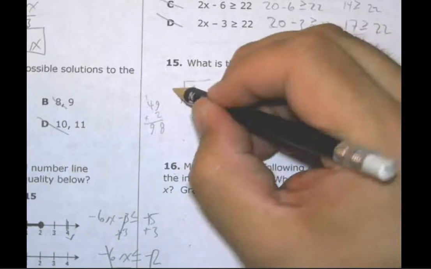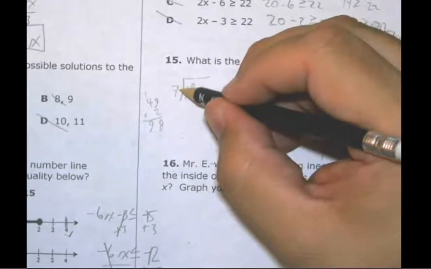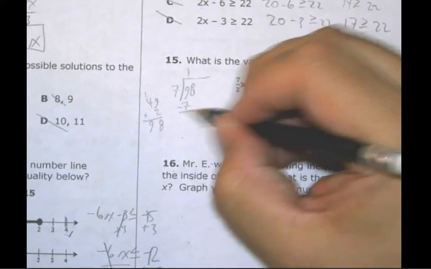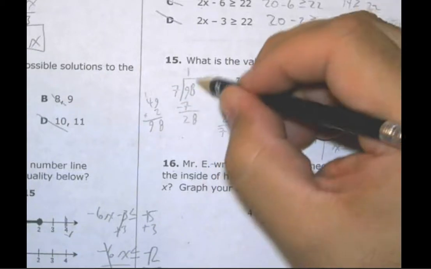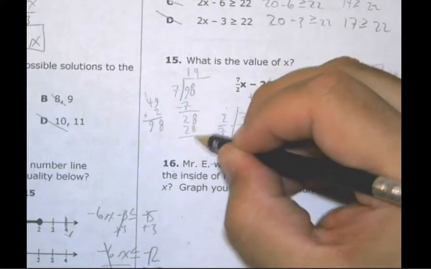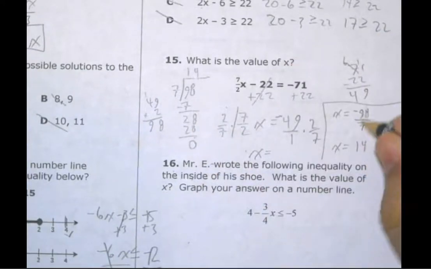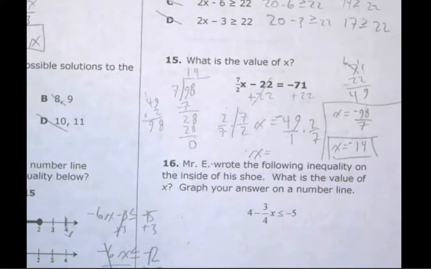7 goes into 9 one time, 1 times 7 is 7, it gives me 2, bring down my 8, 7 goes into 28 4 times, 4 times 7 is 28, and so my answer will be 14. Negative divided by a positive is a negative. So my total final answer for this one is going to be negative 14.